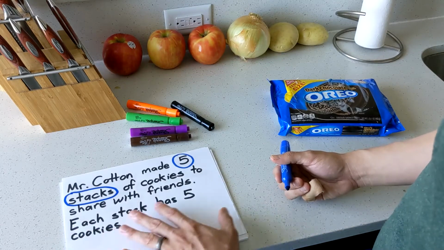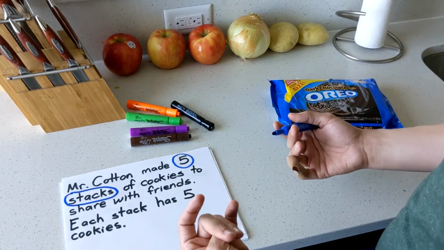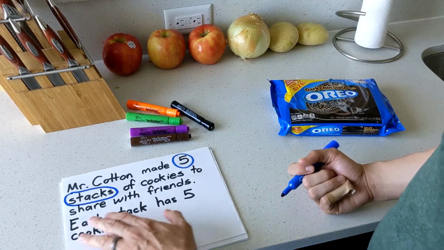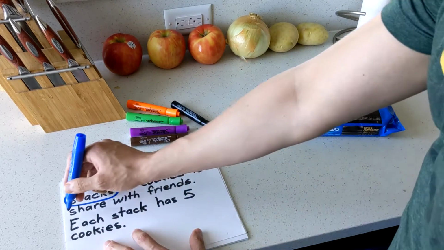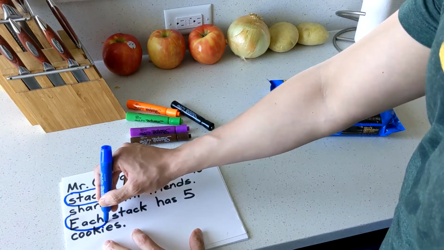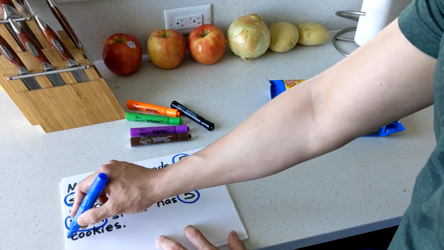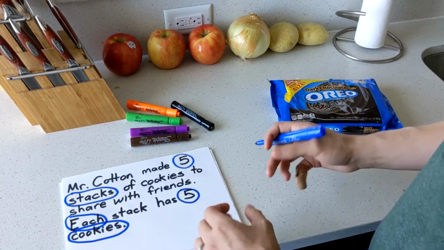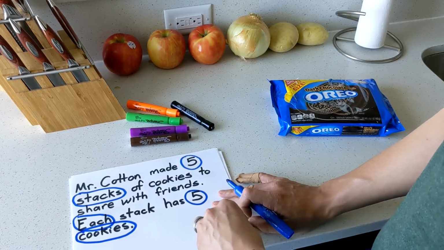Now each stack has 5 cookies. Stop. This is another part of the problem where I can get important information. I know that each stack has 5 cookies. That's pretty important. So I know I have 5 stacks, and I know that each stack has 5 cookies. That's the important information in the problem.